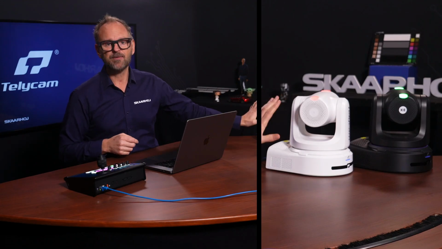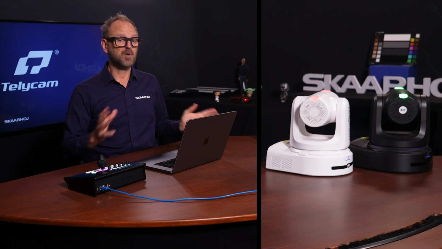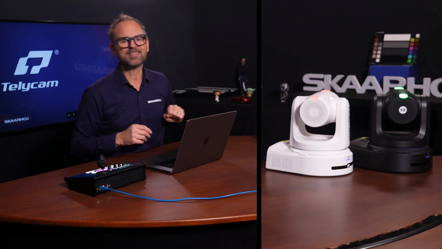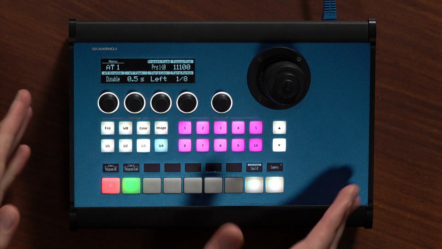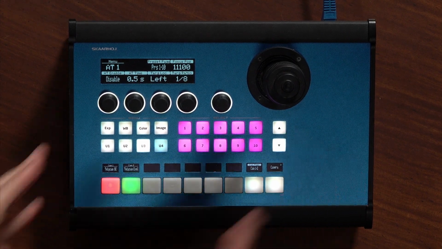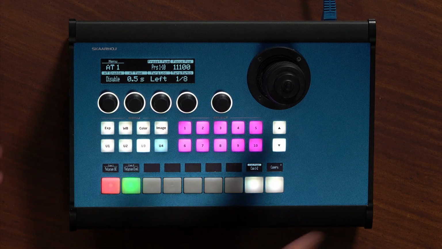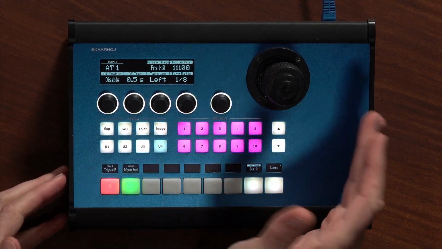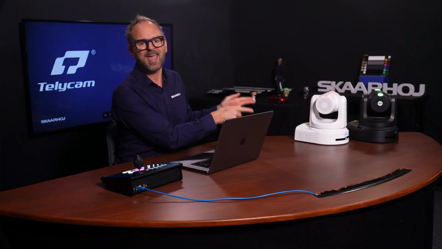And the SE gives you a big zoom range and broadcast level I/O, while the XE steps up the game on the image sensor size. PTZ Pro from SKAARHOJ can take full command of both. Everything from smooth motion to every deep menu setting inside these cameras. And by the end, you'll see why PTZ Pro is the most complete, no compromise control surface for Telycam's top tier PTZ lineup.